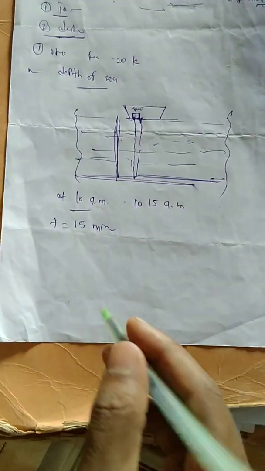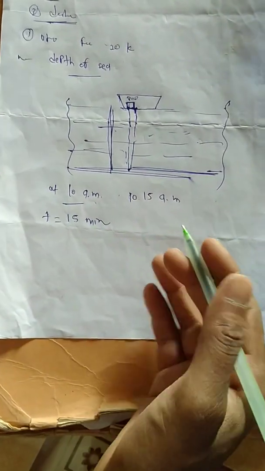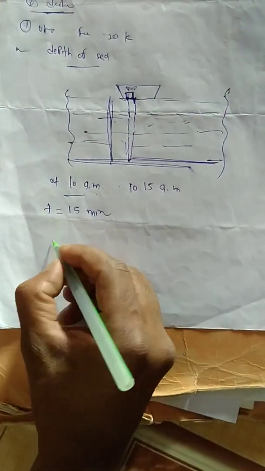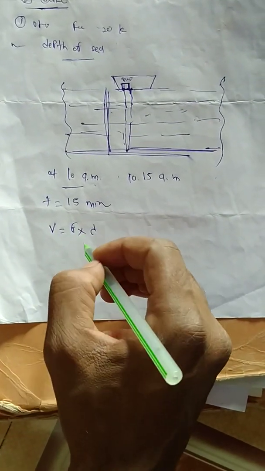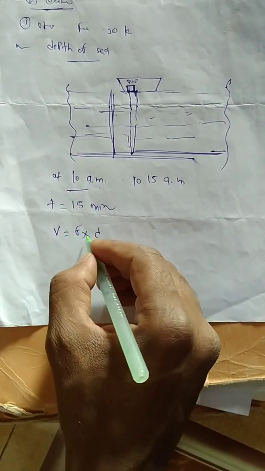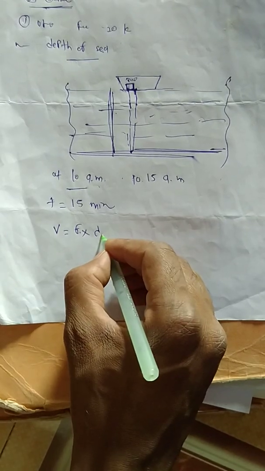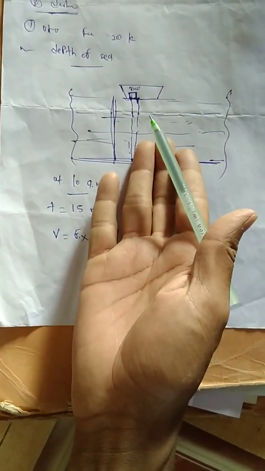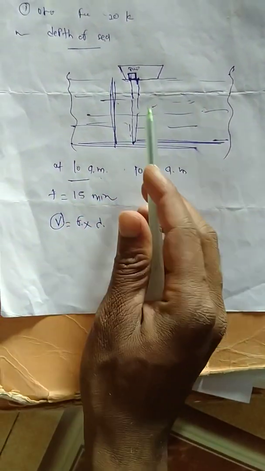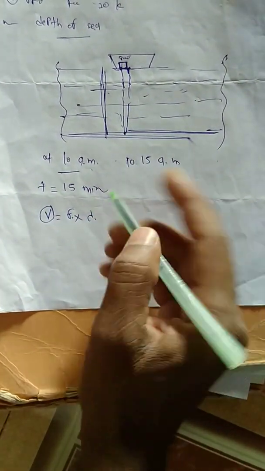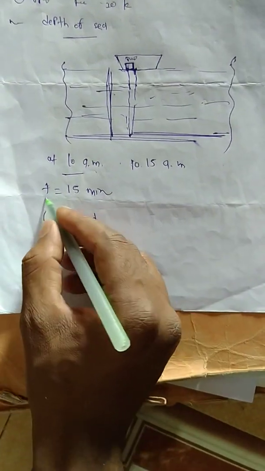The signal is ultrasonic, so we know the frequency and wavelength of this signal. The general formula of velocity is frequency into wavelength, and we know the frequency and wavelength of this ultrasonic signal. So we know the velocity of these waves, and we know the time.